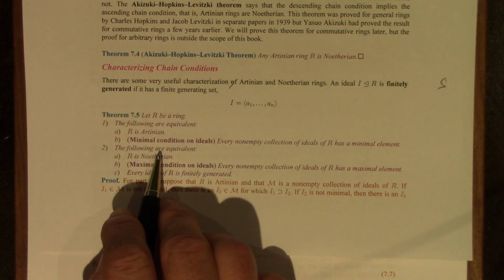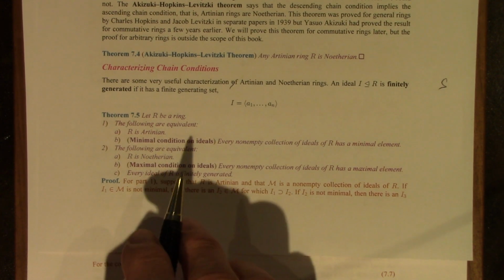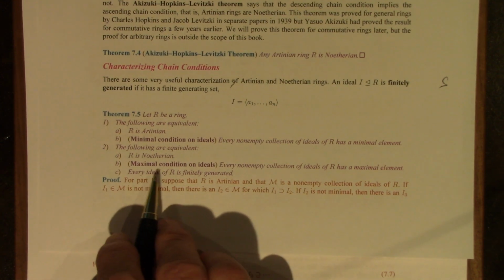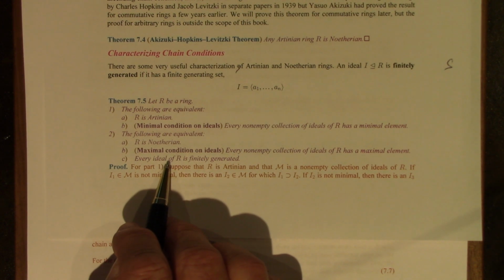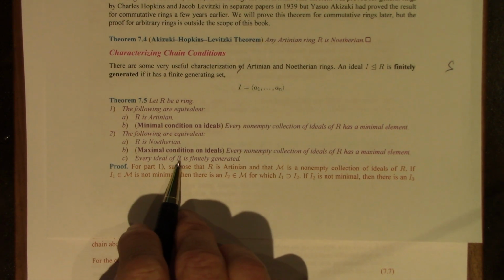The following are equivalent. R is Noetherian, and R has the maximal condition on ideals, which means that every non-empty collection of ideals of R has a maximal element. And there's a third condition that we don't have in the Artinian case, and that is that every ideal of R is finitely generated.